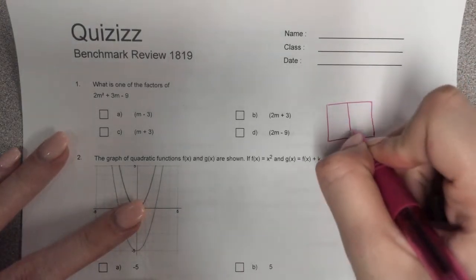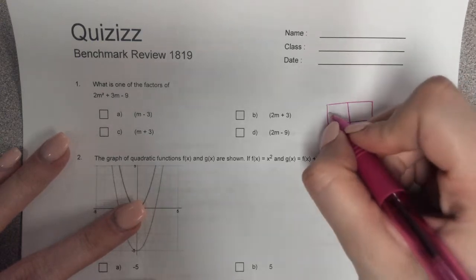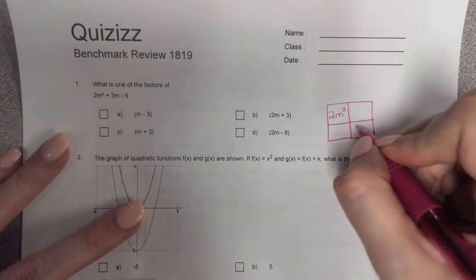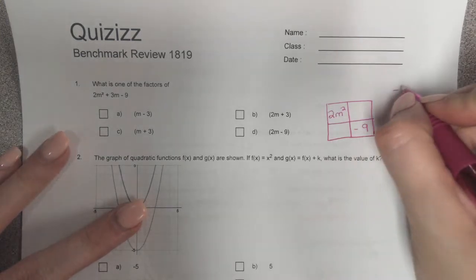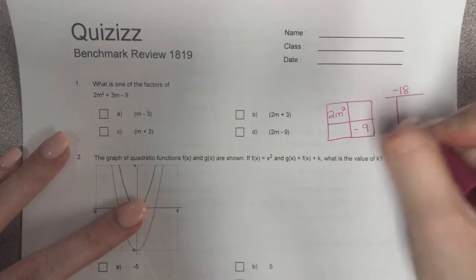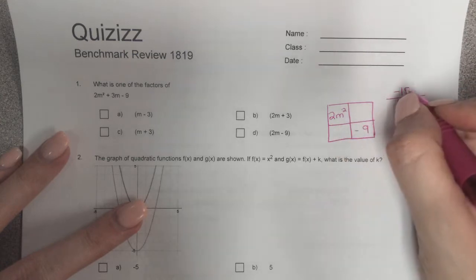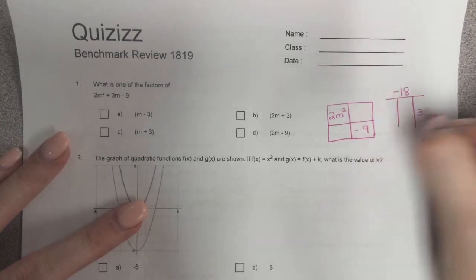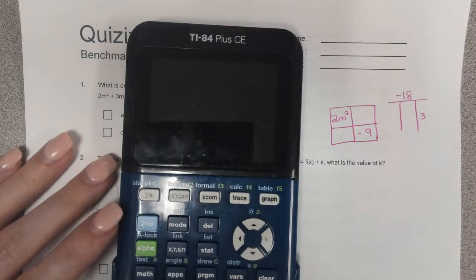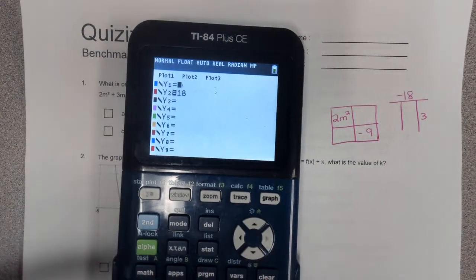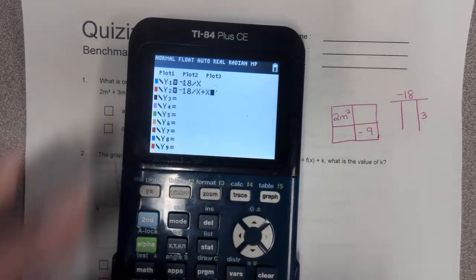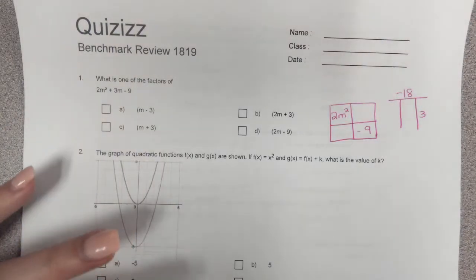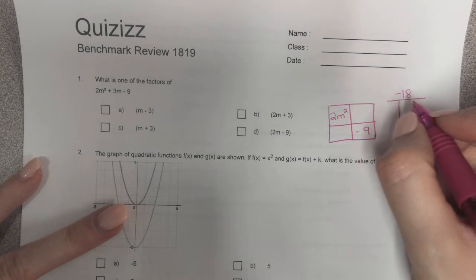So in the first box, we put 2m squared. In the last box, we put -9. We multiply across to find the middle spot. So 2 times -9 is -18, and they need to add to give you 3. So in your calculator, you can put -18 divided by x, -18 divided by x plus x. So guys, what we're doing is we're finding the things that multiply to give us -18.